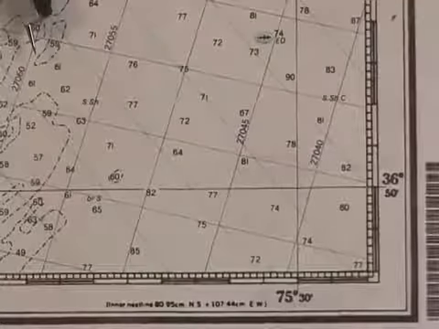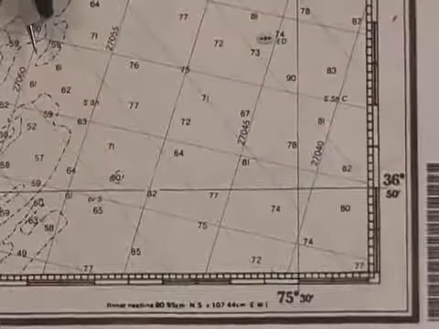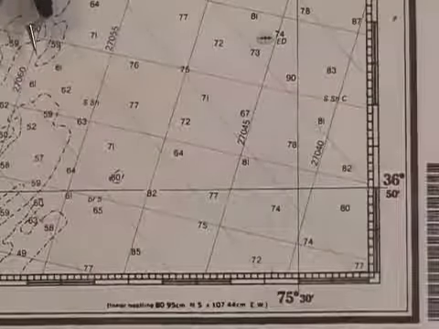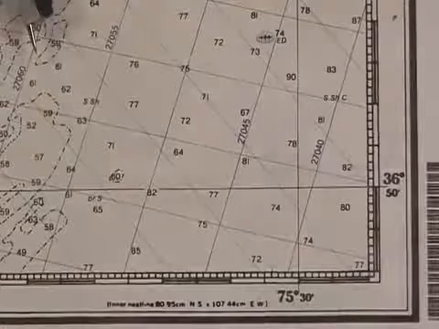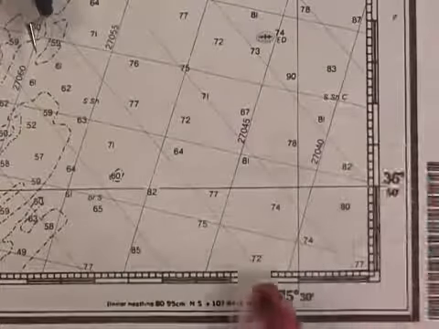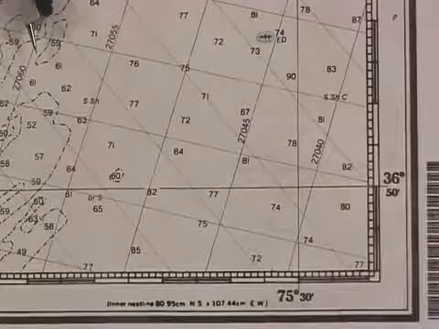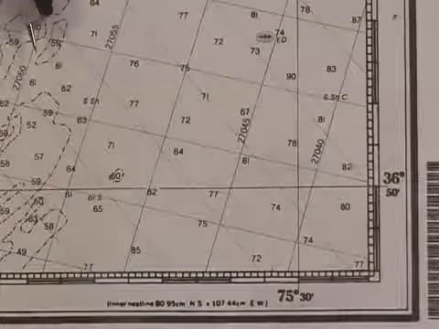Latitude and longitude. Looking at the bottom right hand corner of the Chesapeake Bay chart, you're going to see these marks. And it's simple. I want to use the bottom corner of the chart to show you at this particular area.